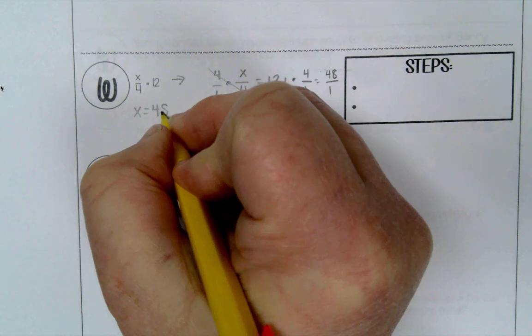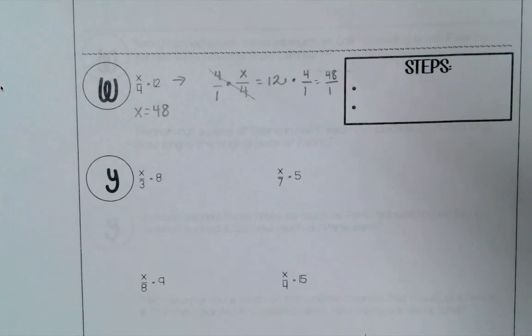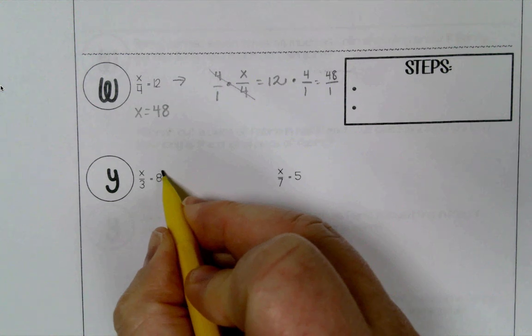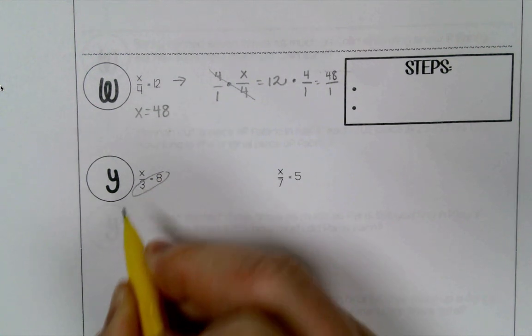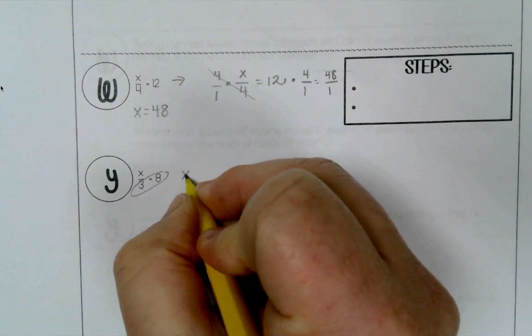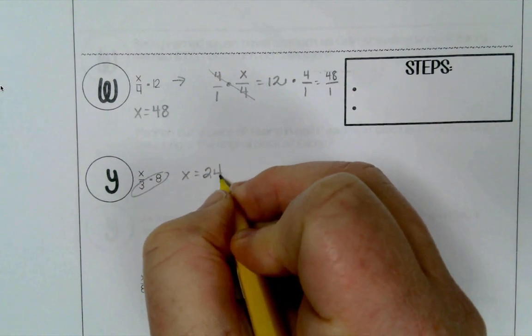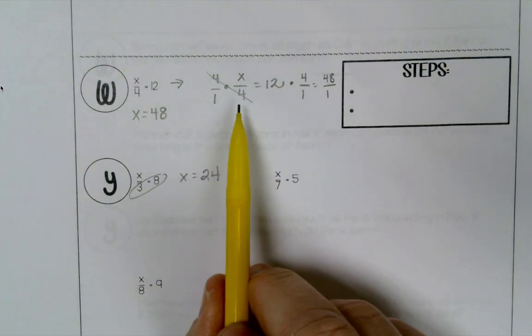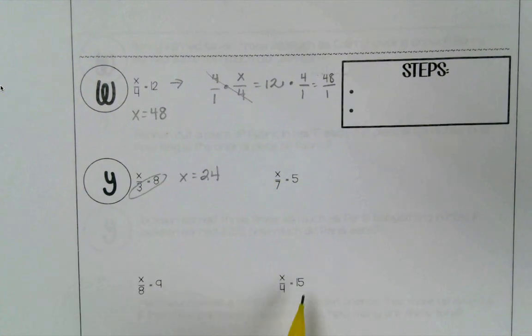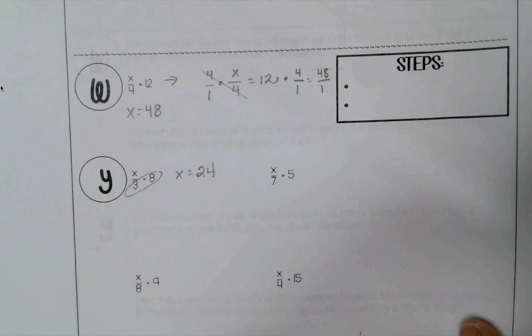Now, I did all that, but I'm going to show you a shortcut. All you got to do is multiply the denominator over here and your whole number, so you get x equals 24. Again, a long way to explain, but all you got to do is multiply. So show me those.